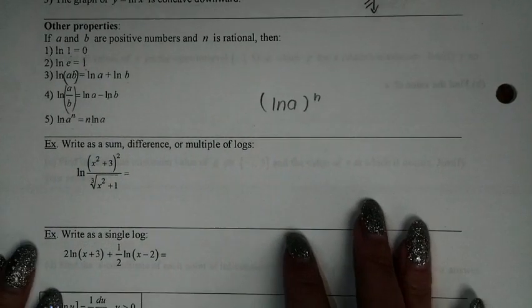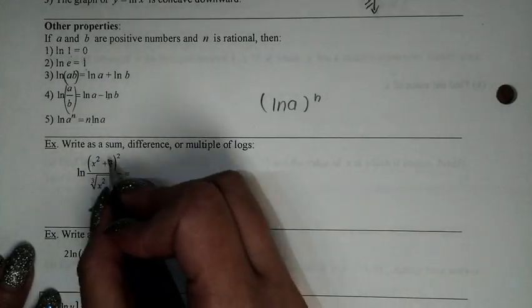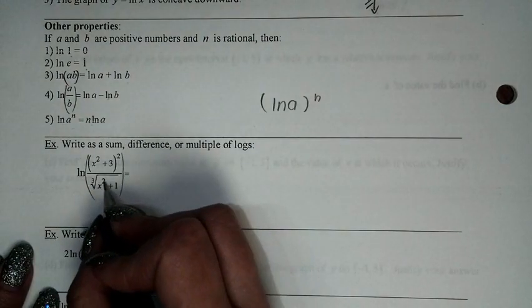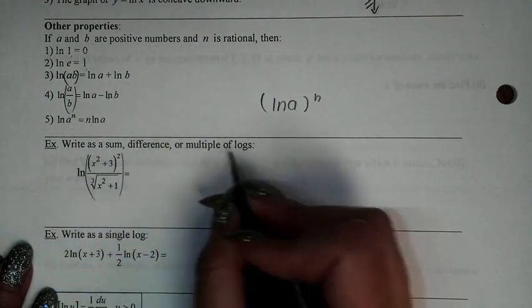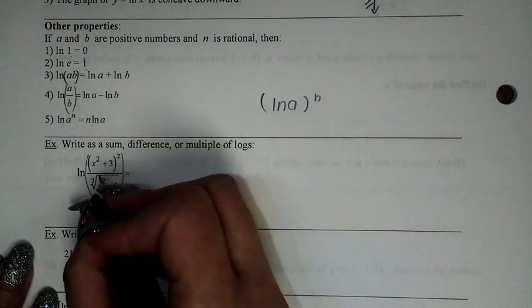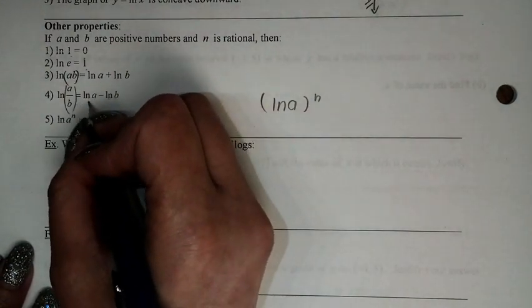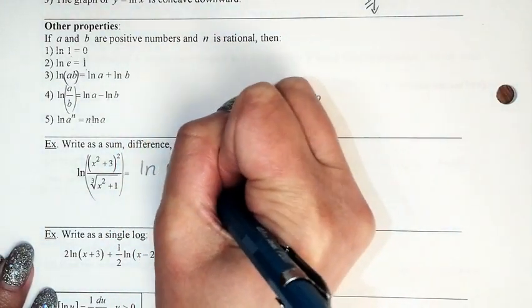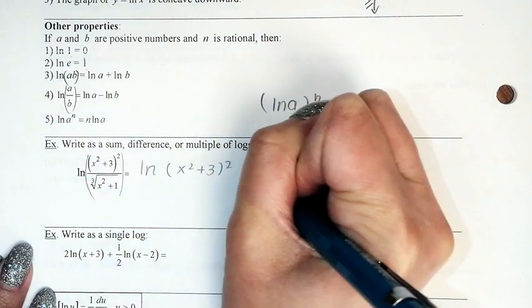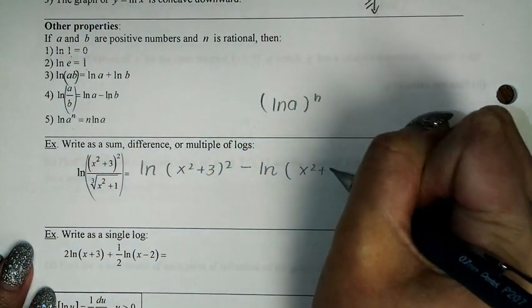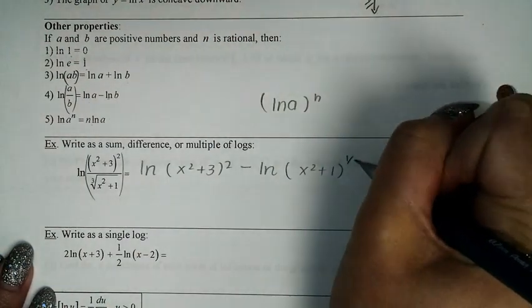So let's review some algebra 2 here. If we have all of this inside your natural log function, what are you going to do to expand it? The first thing you can do is apply this property. So this is going to be the natural log of (x squared plus 3) to the power of 2 minus the natural log of (x squared plus 1) to the power of 1/3.